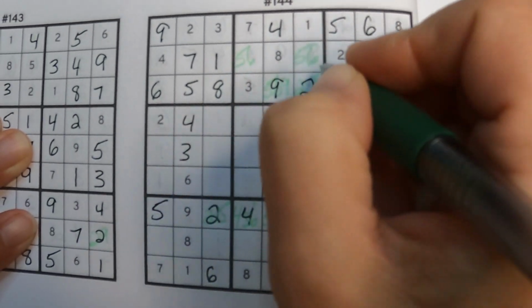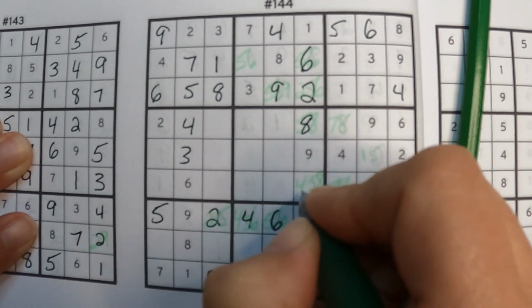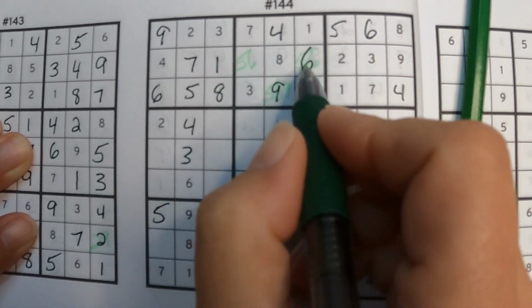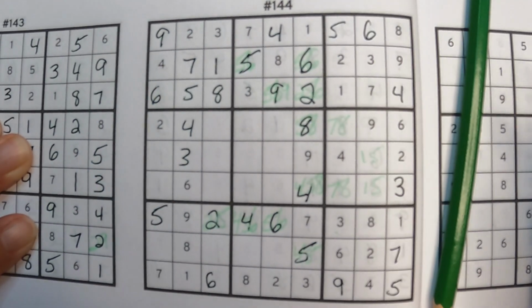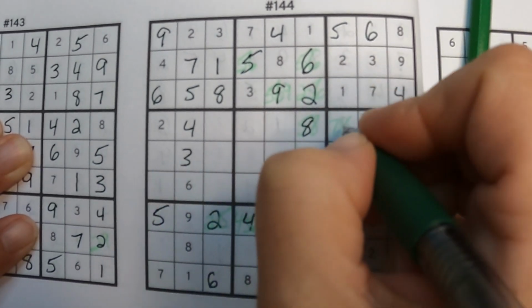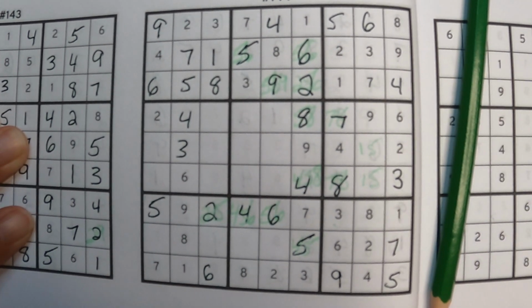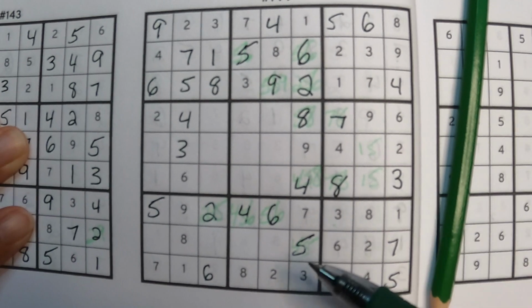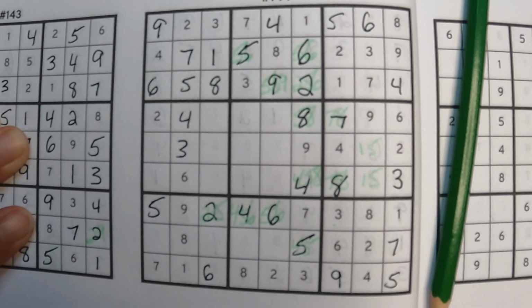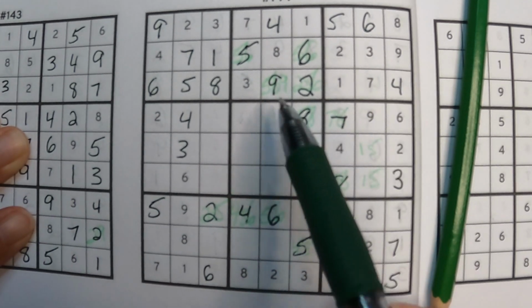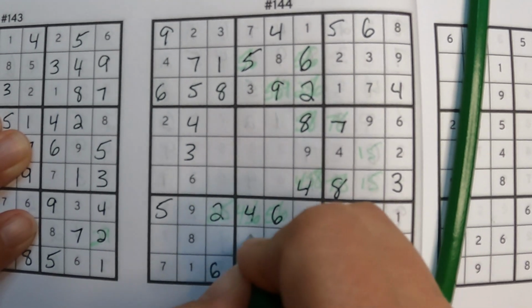So this is our 8, 6, 4. That 6 makes this our 5. That 8 makes this our 7, 8. All right, for this box now, looks like we're missing 1 and 9. We've got a 9 there. So 1, 9.